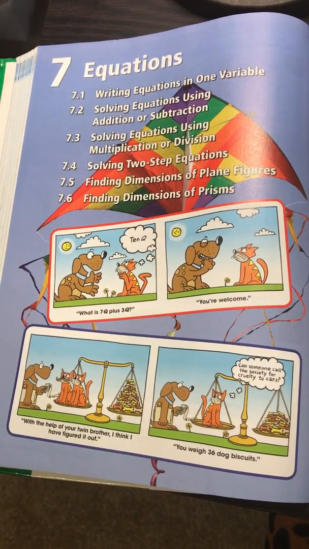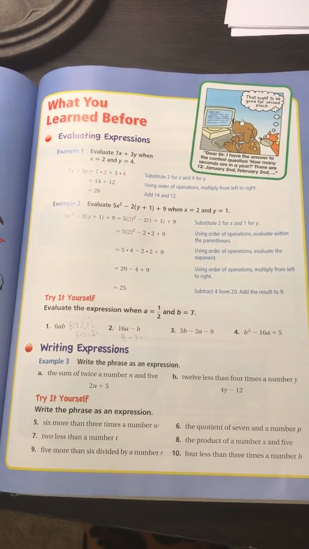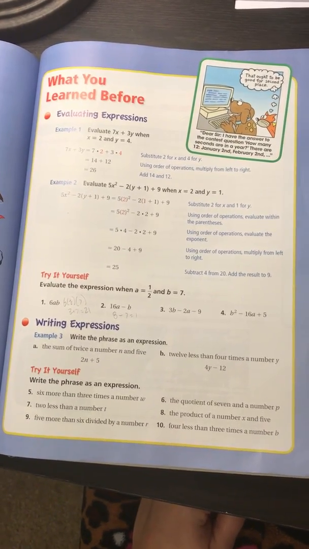Guys, so y'all worked on this in class. You started on chapter 7 and y'all looked closely at what you learned before, and this is some new stuff that we're trying to get y'all to learn here pretty quickly before a test coming up, okay, to help prepare you. So we're going to start with evaluating expressions. A lot of y'all have told me you were struggling with this, so we're going to talk about it.